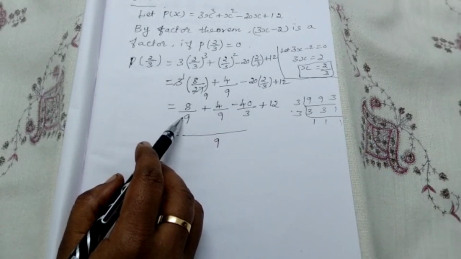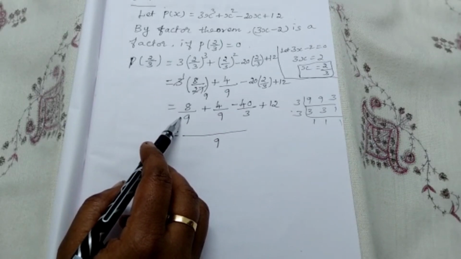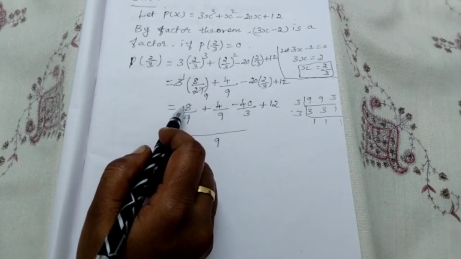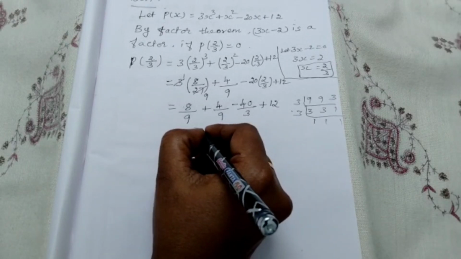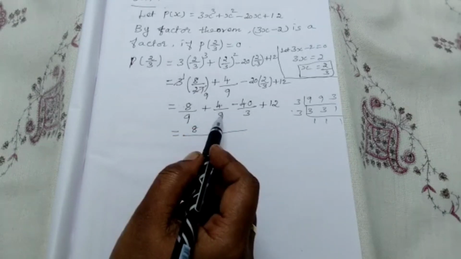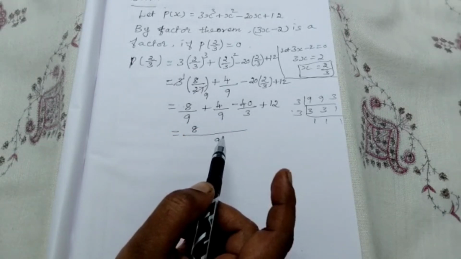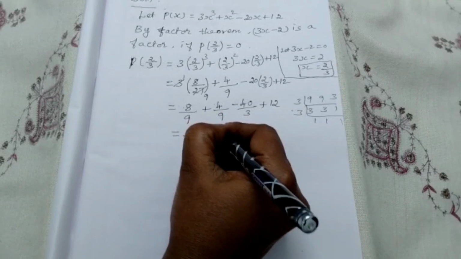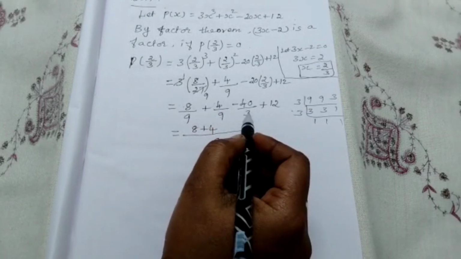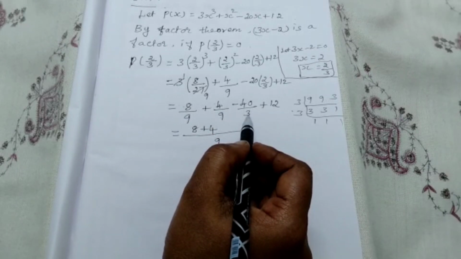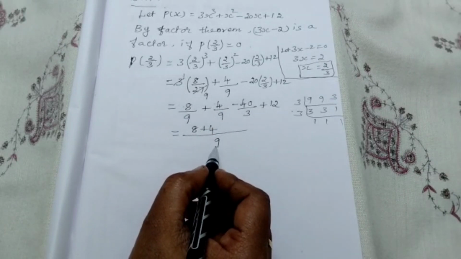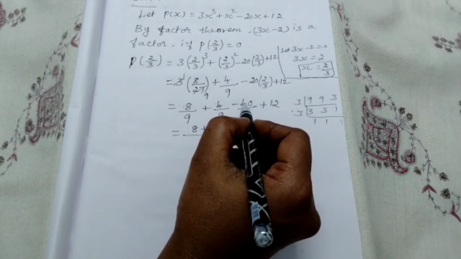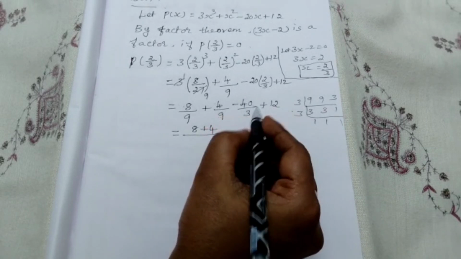Then the denominator, you see, here 9 is there, isn't it? How many 9's are in 9? 1, isn't it? That 1 we have to multiply here. 1 into 8 is 8. Okay, how many 9's are in 9? 1 time. That 1 we have to multiply here. 1 into 4 is what? 4. Okay, then here denominator 3 is there, isn't it? How many 3's are in 9? 3 times, isn't it? That 3 we have to multiply here. 3 into 40 is what?